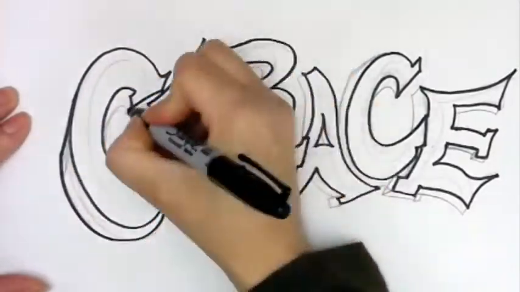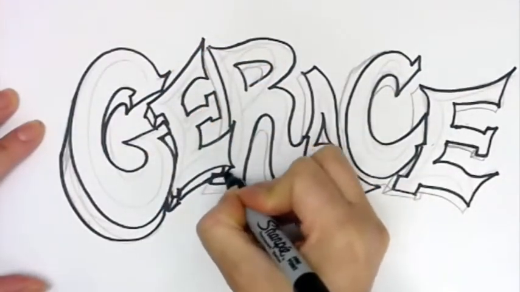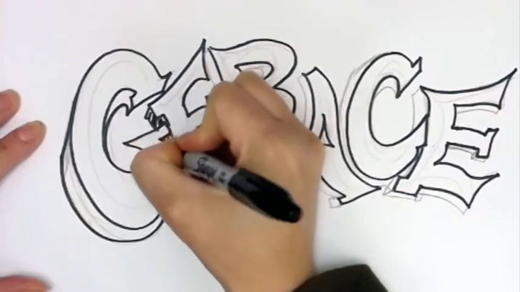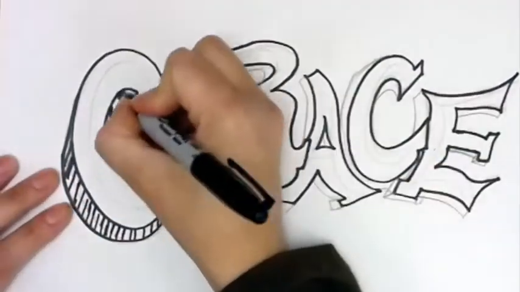Once you have the lines where you want them, continue to outline these pencil lines with Sharpie, and you can add some hatching lines or color in to make it look more 3D.